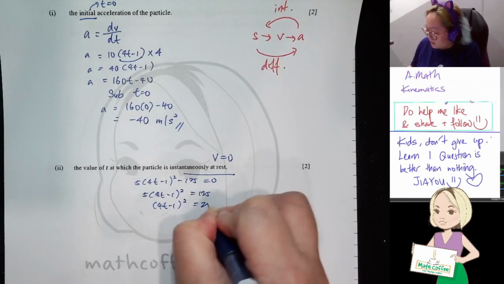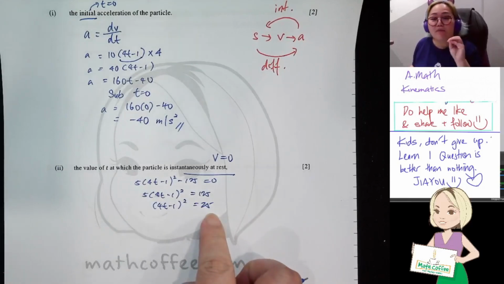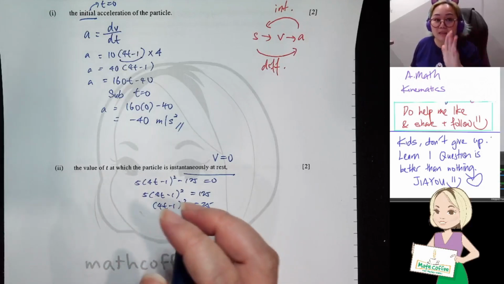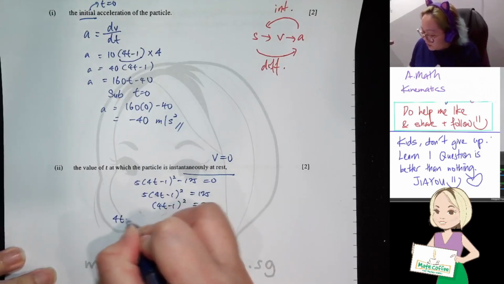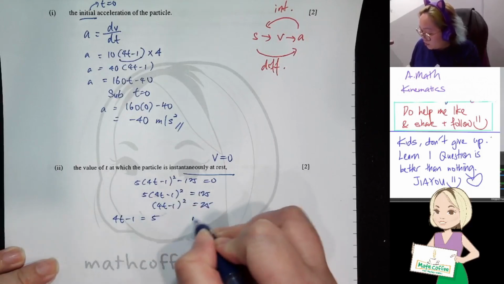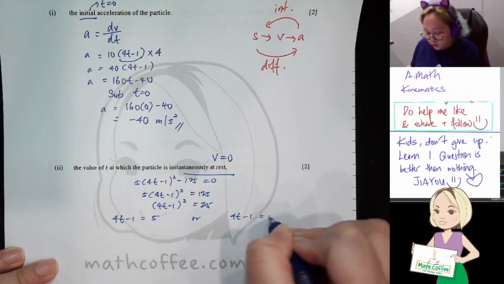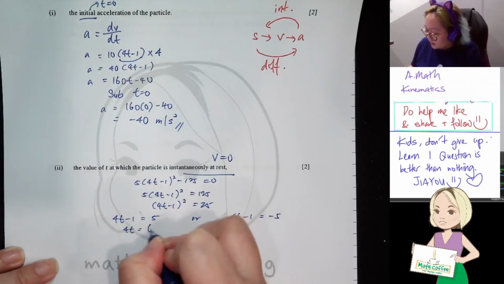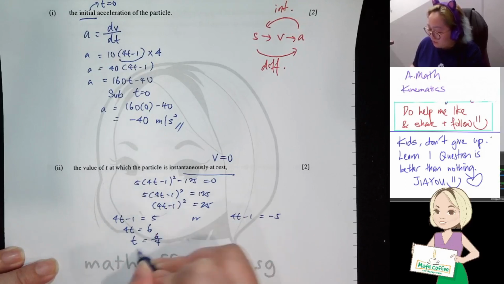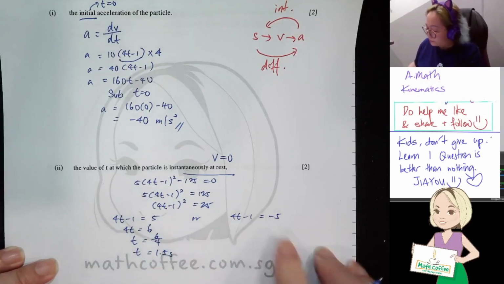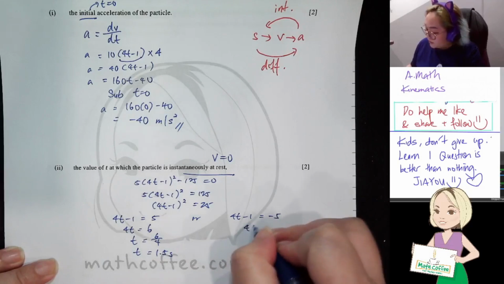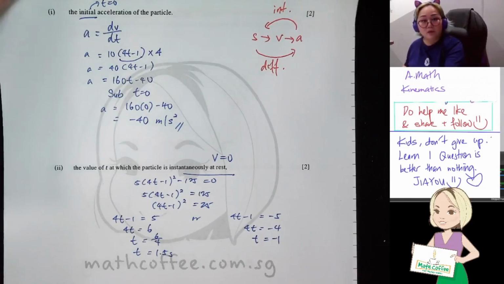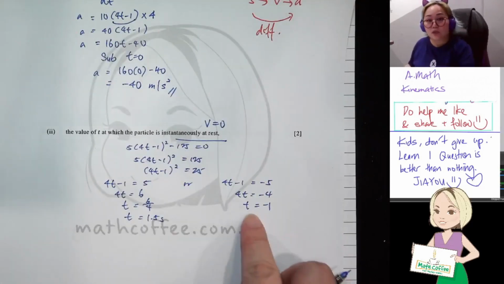So it's 25. And just nice, 25 is a perfect square, whereby I can square root easily. Just take note that when you square root, you have plus and minus. So I have 4t minus 1 equals 5, or 4t minus 1 equals negative 5. So I have 4t equals 5 plus 1, so it's 6. So t equals 6 divided by 4, t equals 1.5. Over here, my 4t is equal to minus 4, my t is equal to negative 1. And because time cannot be negative, this one you will reject.